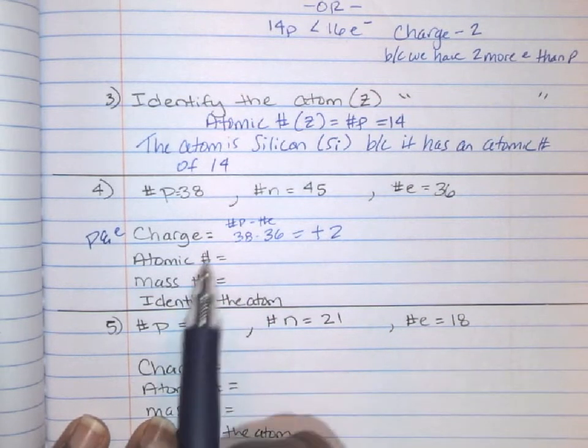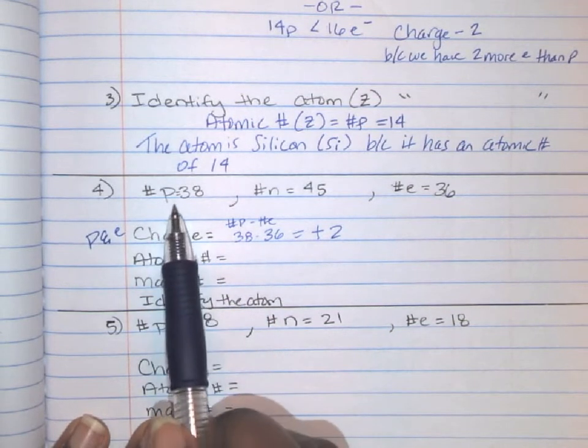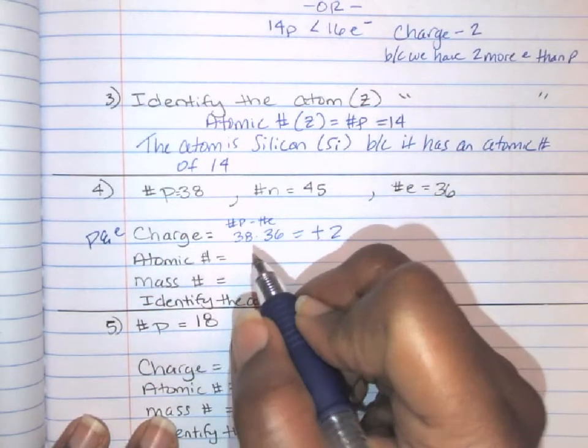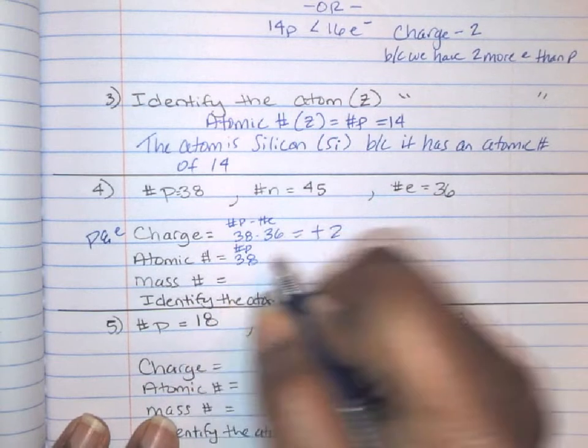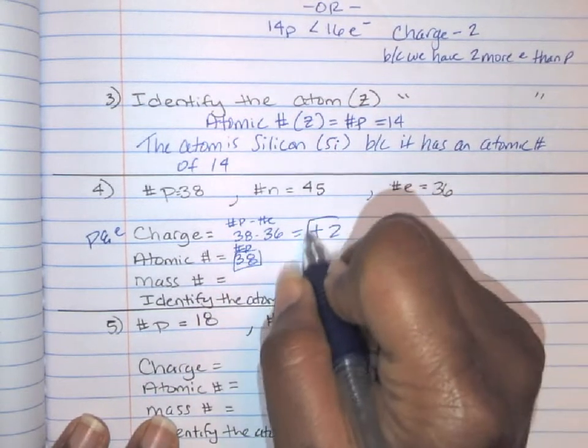All right, next one is the atomic number. So the atomic number is the number of protons. We have 38 of them, so that's easy. So number P, right? So then that'll be just 38. I'm just going to box my final answers.